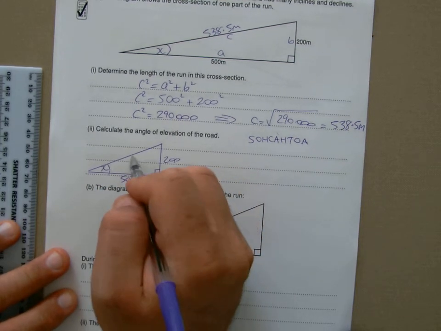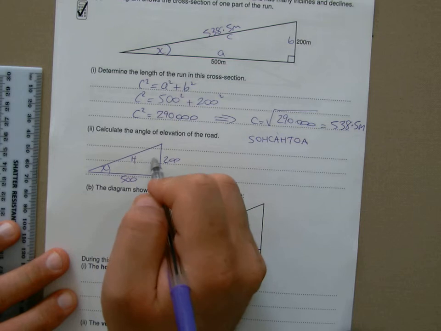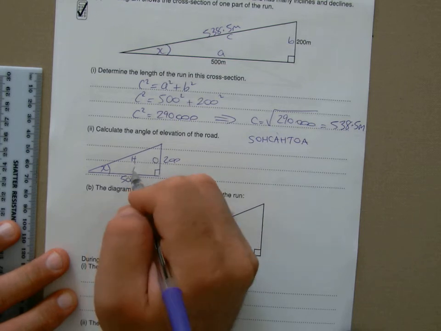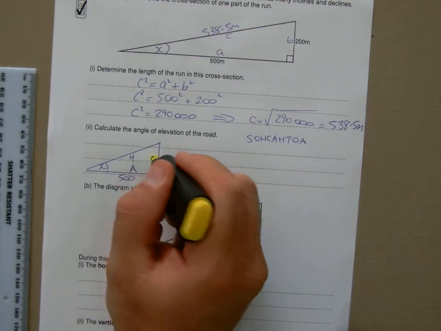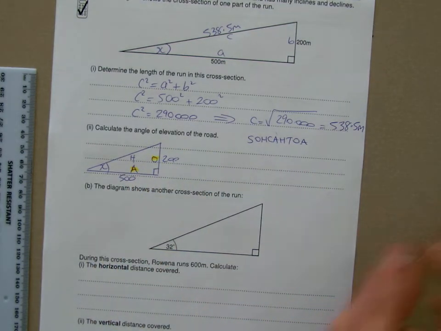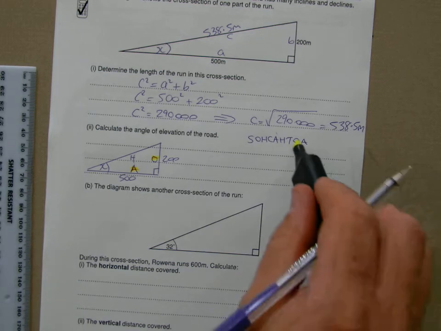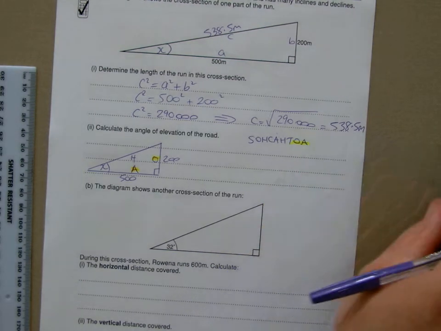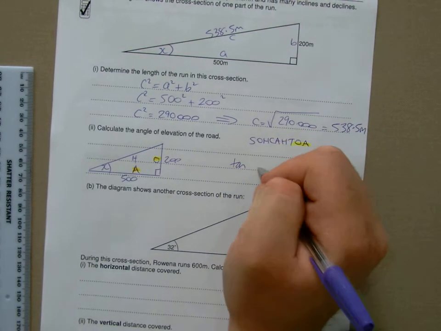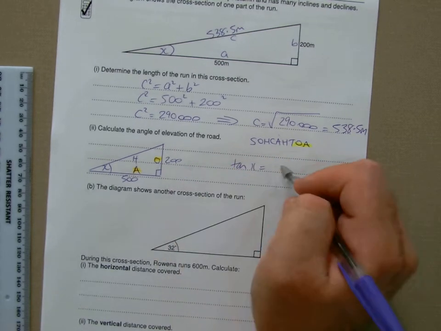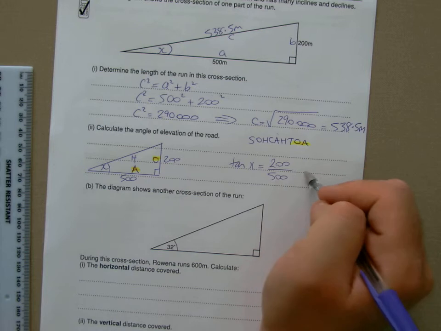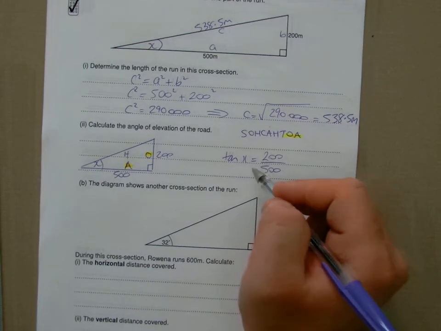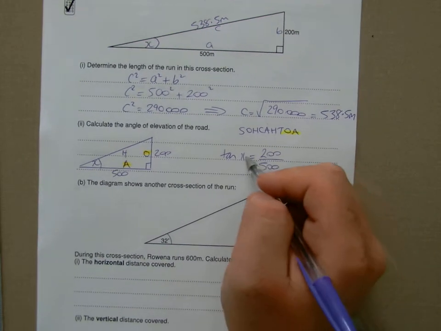So that's your hypotenuse, isn't it? Opposite the right angle. There's your opposite, opposite the angle, and your adjacent there. And the two sides we're going to use, of course, are O and A. O and A, so that's going to be tan, isn't it? TOA, so that'll be tan. So tan of the angle X will be O, which is 200, divided by A, which is 500. Okay, so that's the angle I want, angle X.